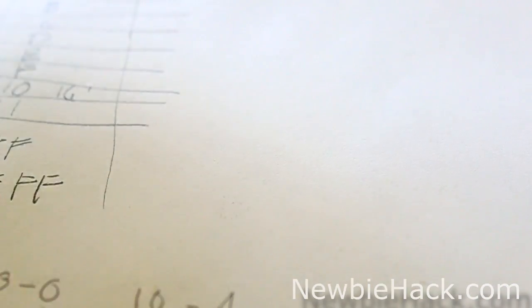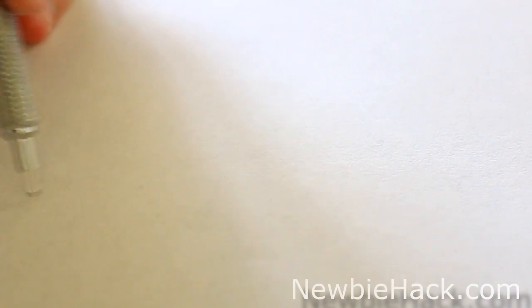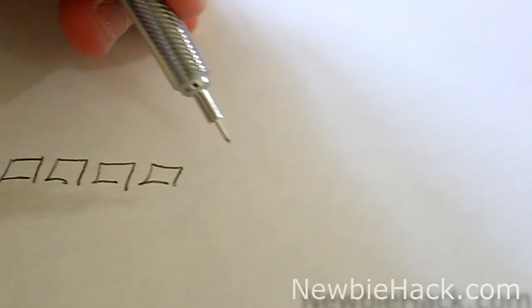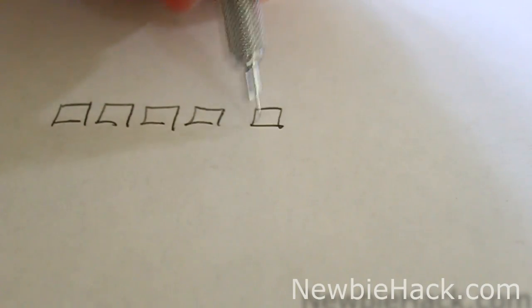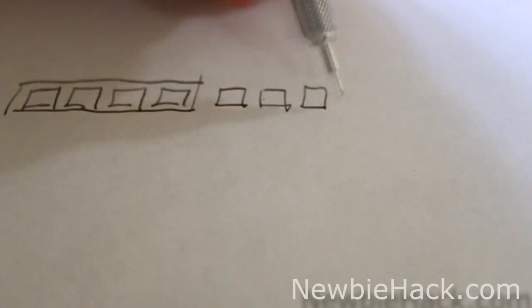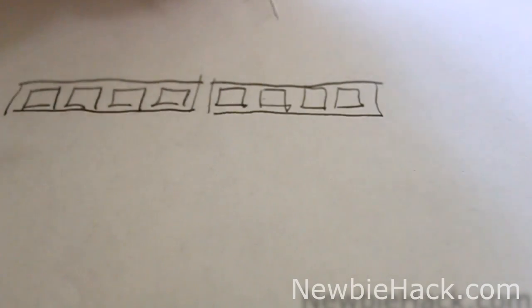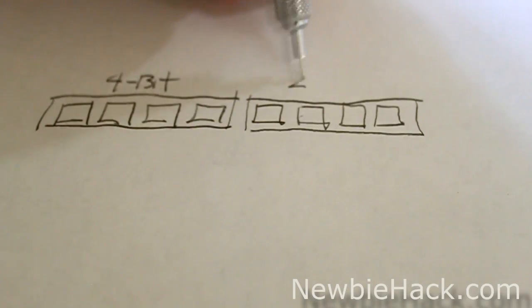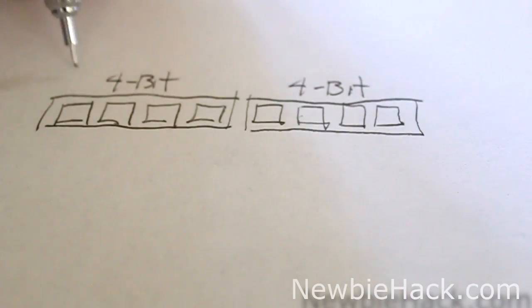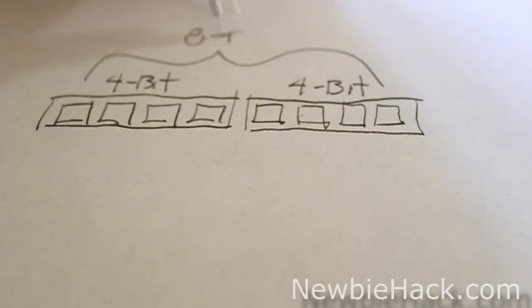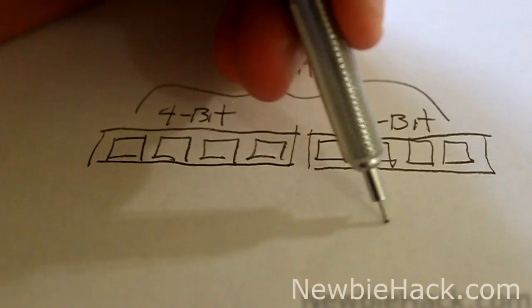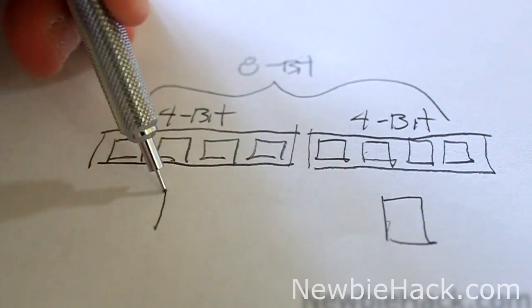So let me give you a little bit more of an example of why it's really helpful. Let's show many binary 4-digit numbers. Okay, that's 4. And when you put another one next to it, now you have two 4-bit binary numbers. This is a 4-bit, and this is a 4-bit. Altogether, you have an 8-bit number. In hexadecimal, this would be a 2-digit number. This would be the first digit, and then this would be the second digit.